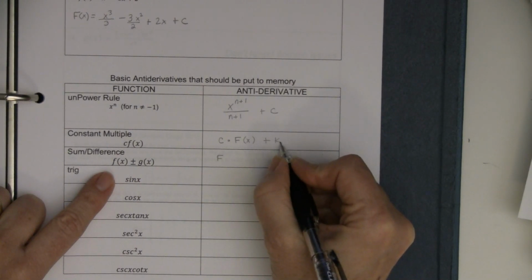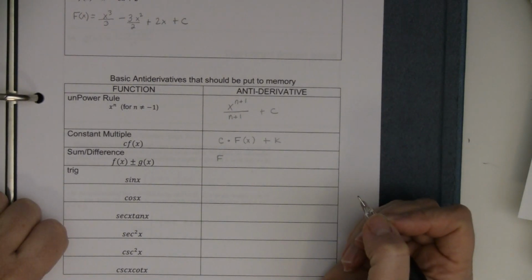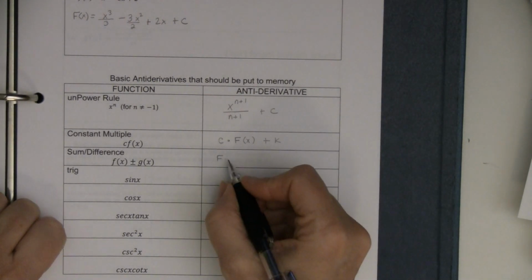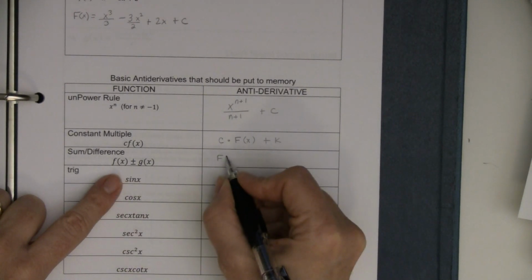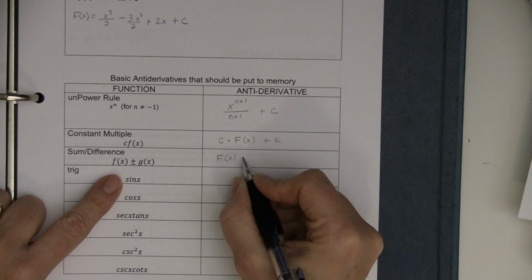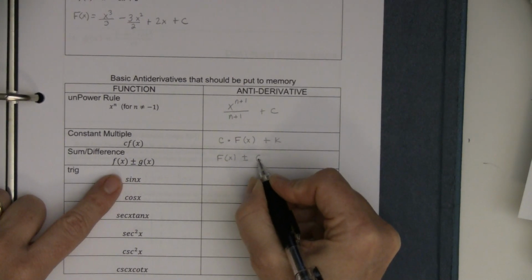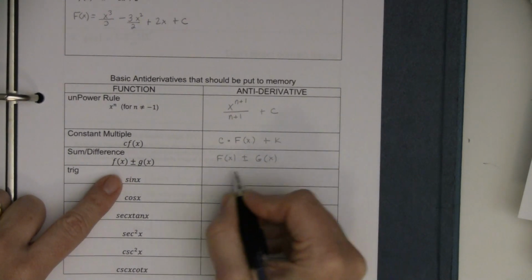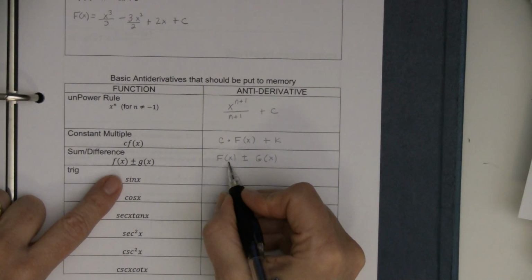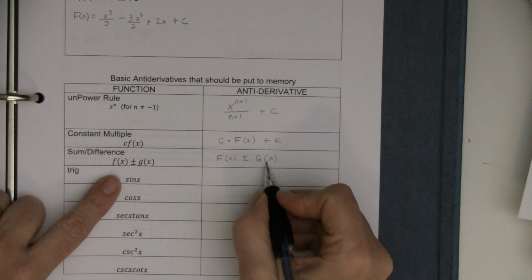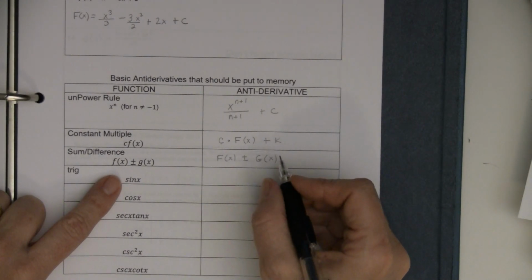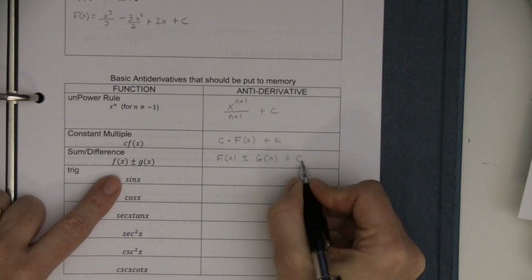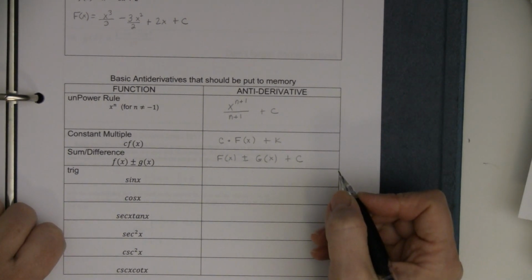And so the antiderivative of some constant C. I'm going to put K here because it's not that same constant. So I'm going to use a different constant. The antiderivative of F is, capital F is what we represent it with, and then it's plus or minus the antiderivative of G. Now each of these came with a constant. So this one came with a constant, plus C1, this one came with a constant, plus C2, maybe. And then all together, when I add those two constants together, I get plus C. And so you don't have to, you just put it once.